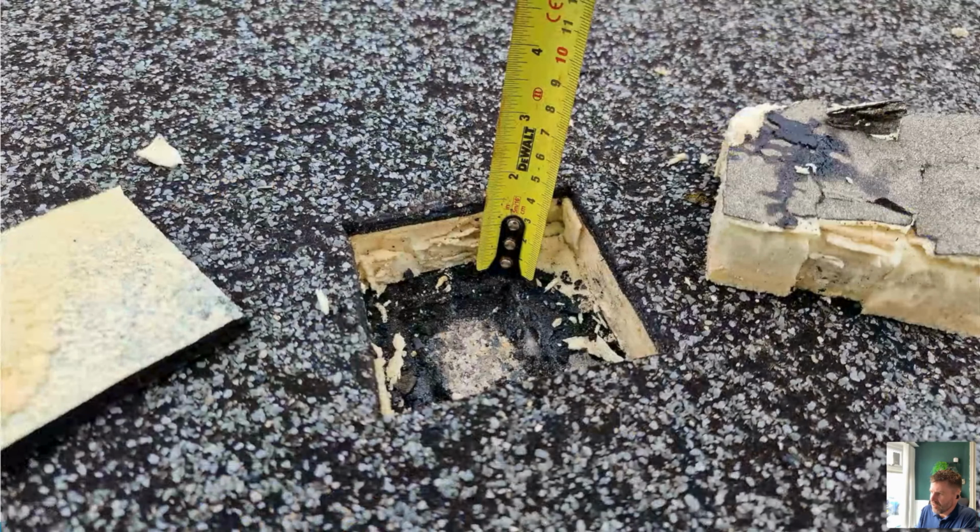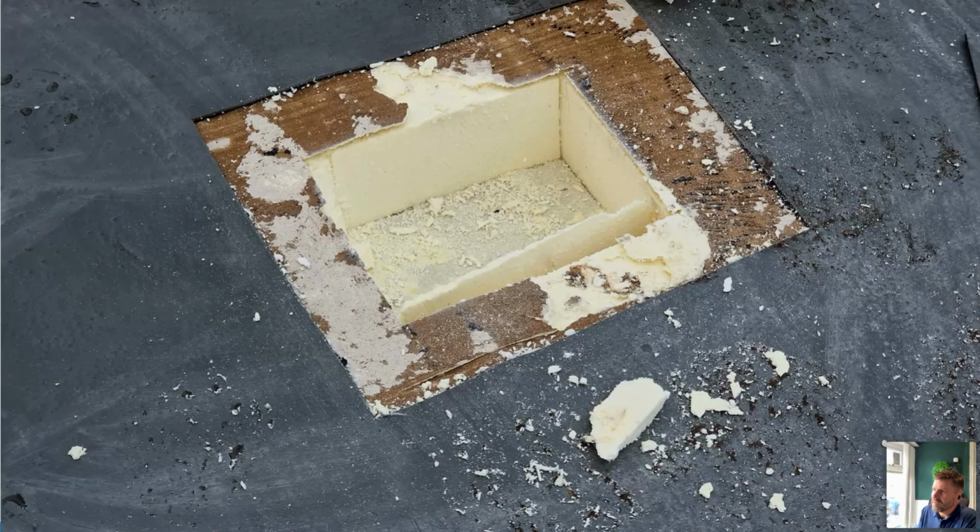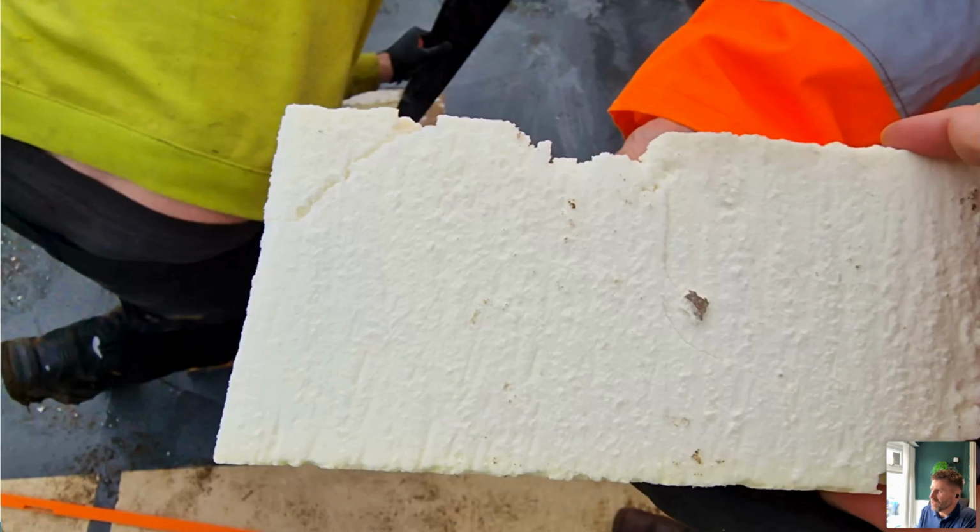This one, we can see we've got a concrete screeded deck. We've got a vapor control layer, around 30 to 40 millimeters of PIR or PUR insulation, and then a built-up felt system on top of that one. This is a liquid system. You can see around the side there, we've taken an area out here. This is more modern PIR insulation. You see an example of that.